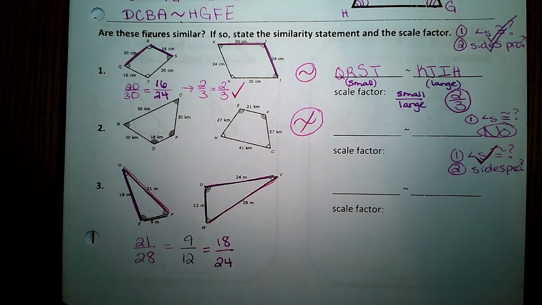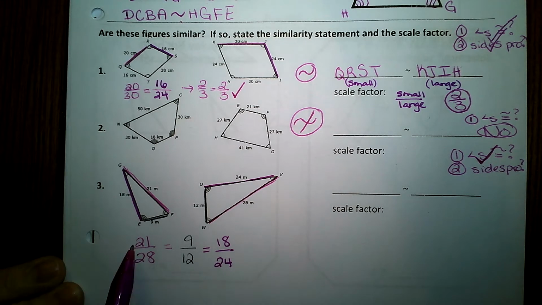Now, in order to know if these figures are completely in proportion with one another, it is my job to make sure that all three of these fractions reduce to the same thing. So let's do a little simplifying here. My first fraction, 21 and 28, can be reduced by 7. 21 divided by 7 is 3. 28 divided by 7 is 4.